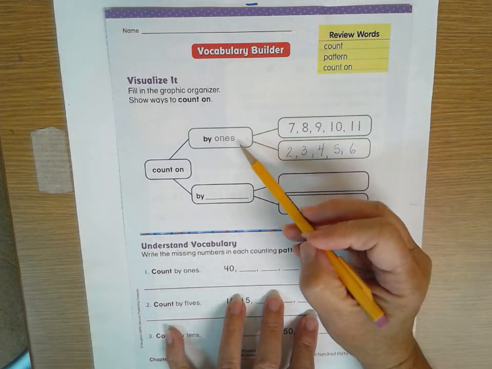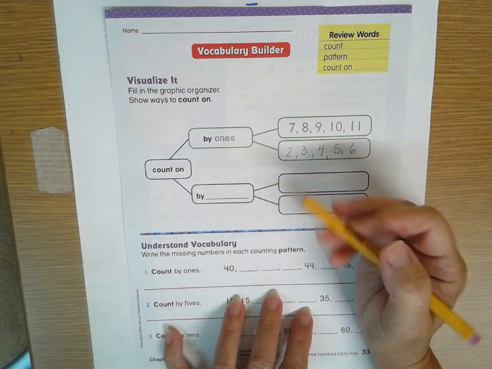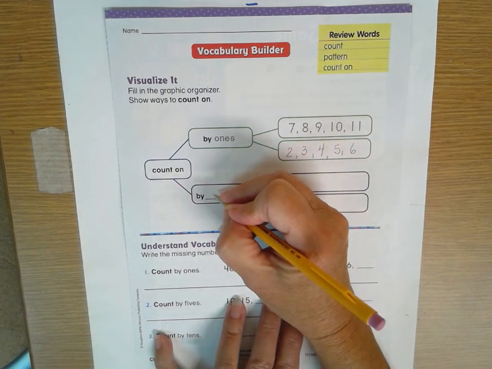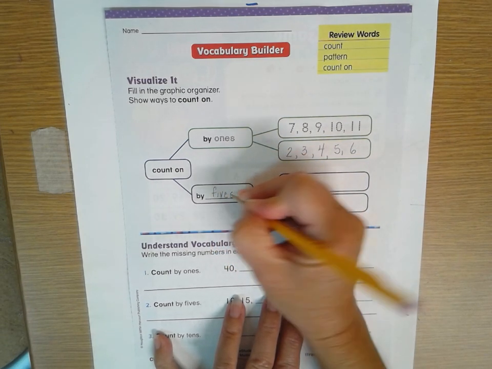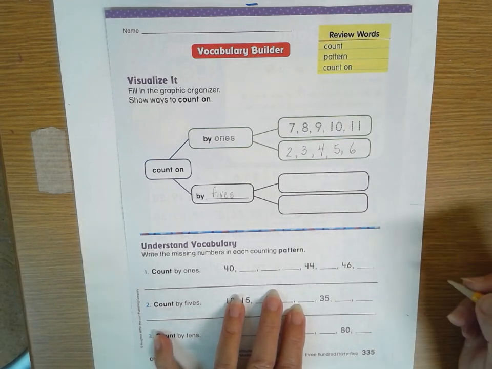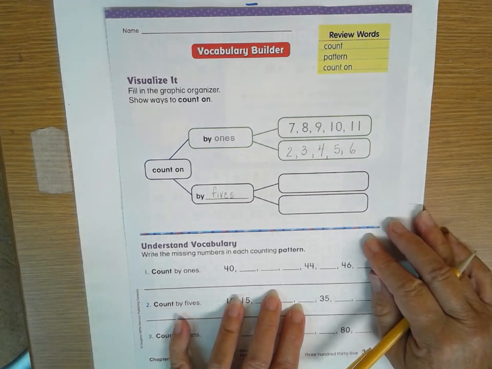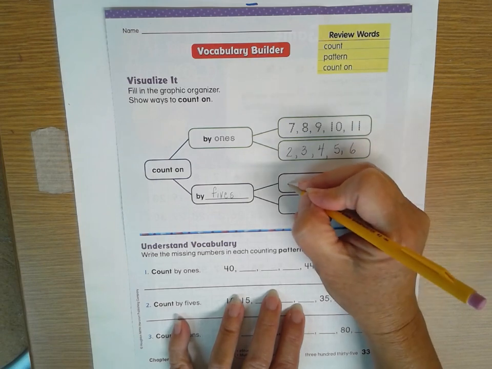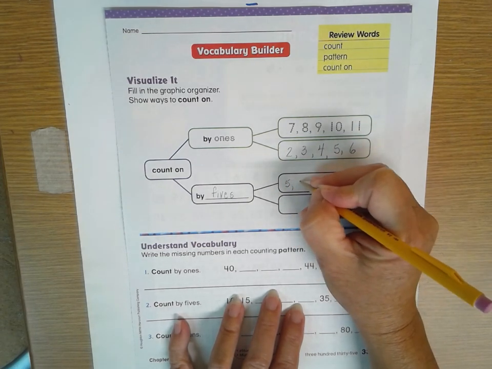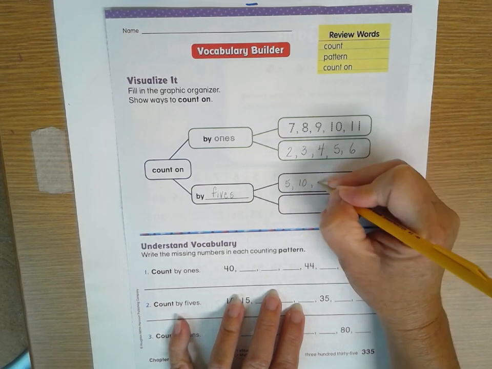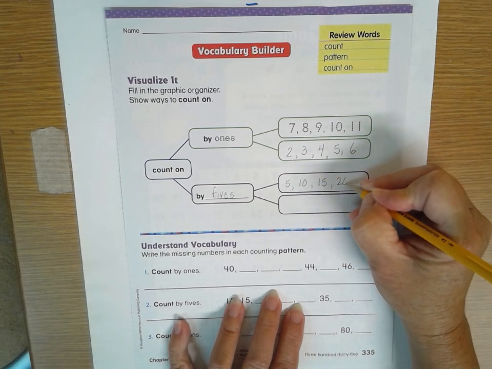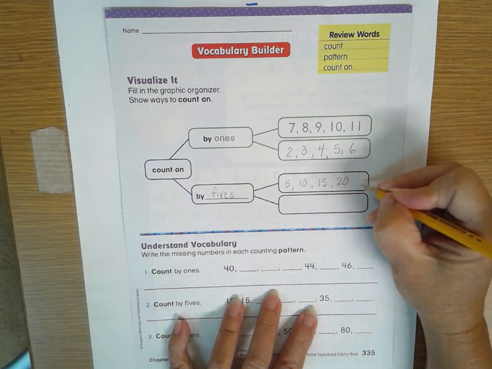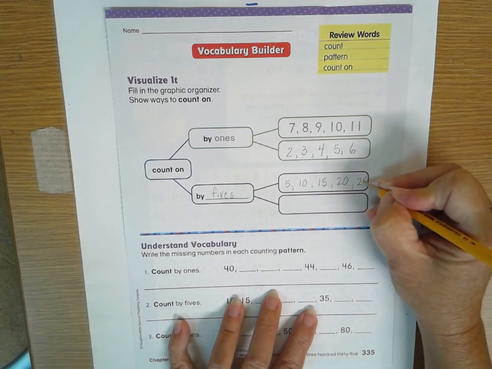Now, we can count on by ones, but we can also count on by fives or tens, or lots of different ways we can count on. So if we just start counting by fives, we could start at 5, 10, 15, 20, 25.